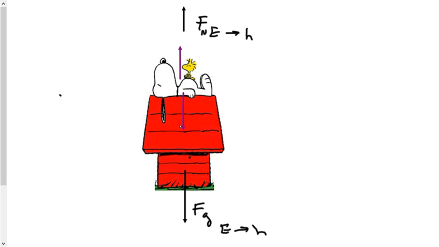So let's call that now. It's a force of gravity, really, but it's a force of Snoopy, I'll say S, acting on the doghouse. I'll label that as D this time. And then, what's going on here? This is actually the force of the doghouse pushing back on Snoopy. So notice this time we've redefined our system. Our system only includes the doghouse and Snoopy and Woodstock.